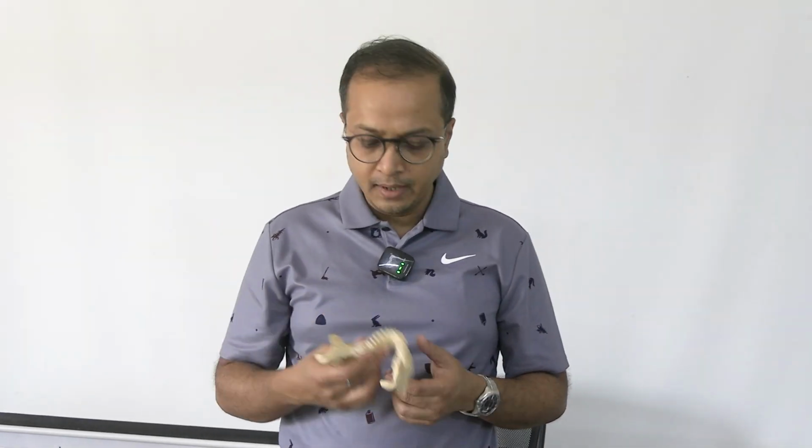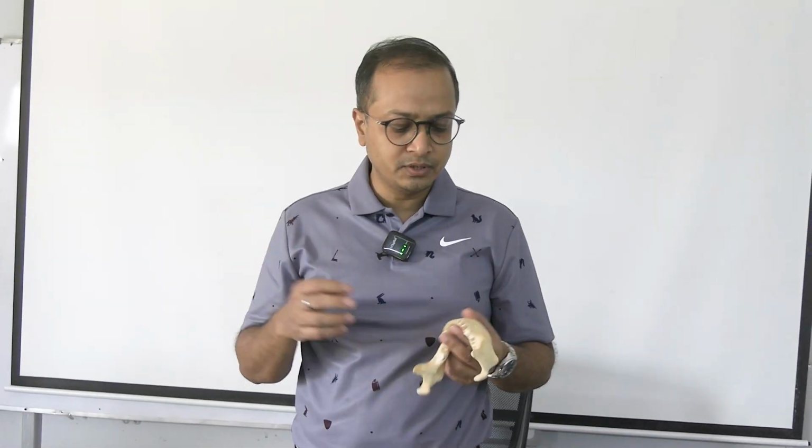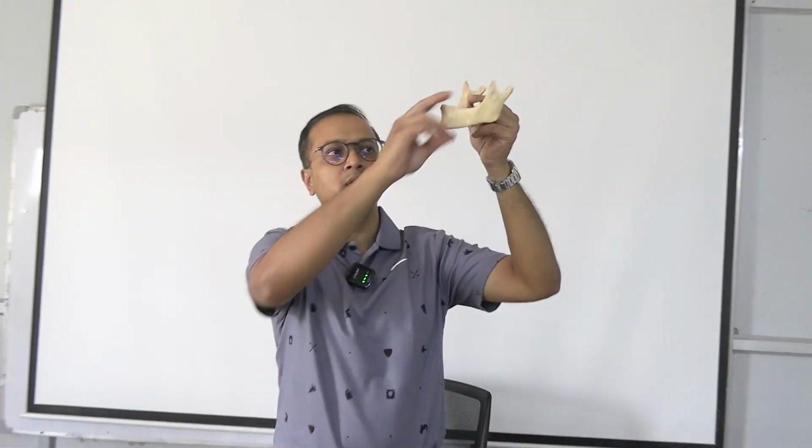We have to know the parts of a bone. Whenever you are holding it, just like any other bone, you have to know the parts. It has 3 different parts which need to be identified. One thing which I am holding here is the body. The second thing is the ramus, which I am holding right now. So, the body is this one, this is the ramus, and then the rest are the processes.